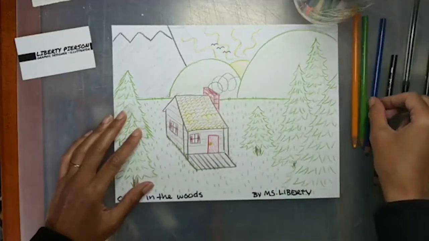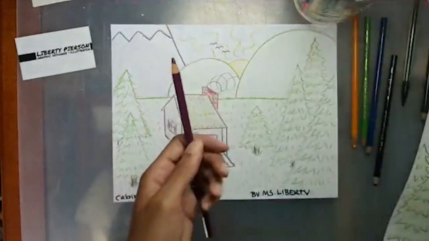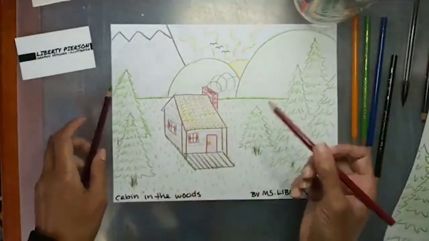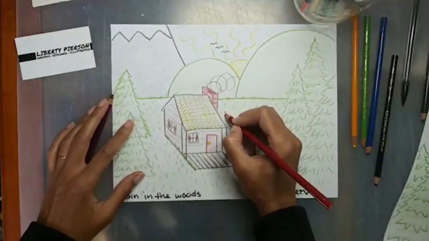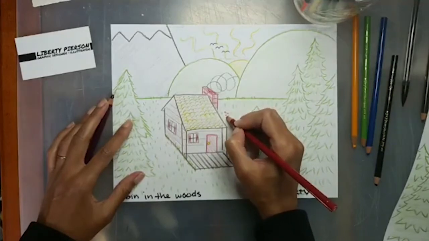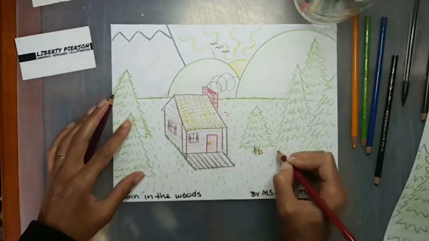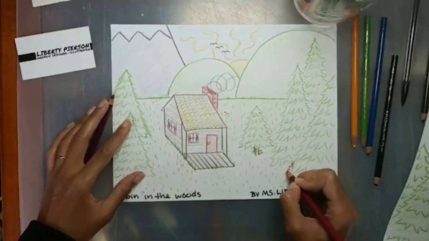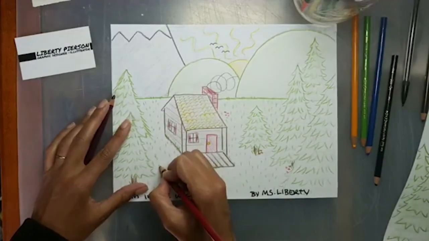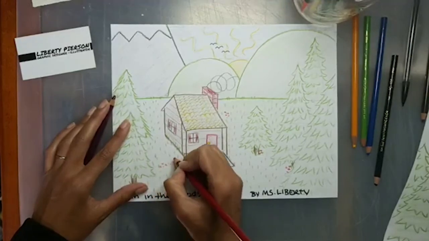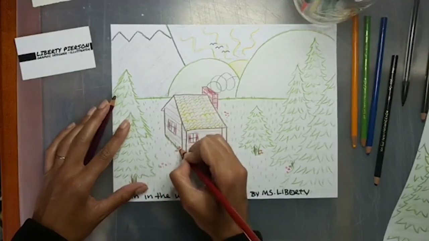I forgot to add my flowers, so you could take any of your colors and put in some pretty little flowers. And my flowers are just dots because we're far away, so you wouldn't be able to see what the flowers actually look like. So make some little dots all over the place. Lots of little dots.